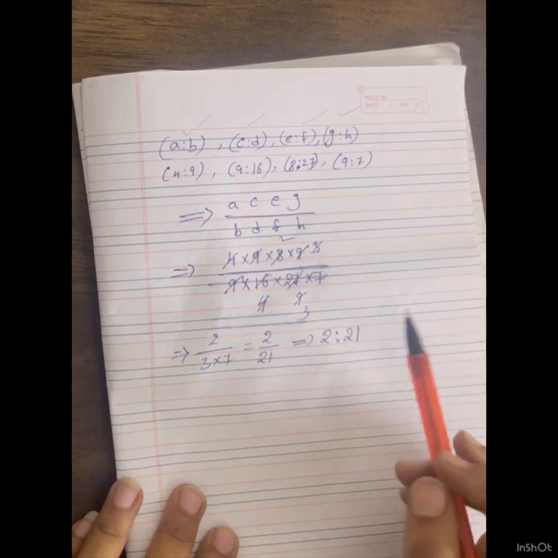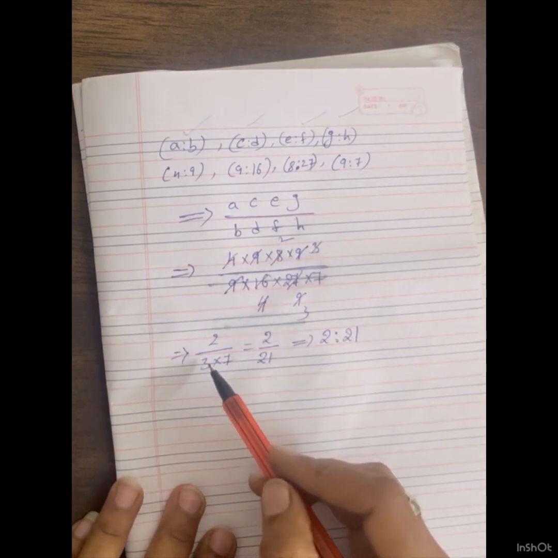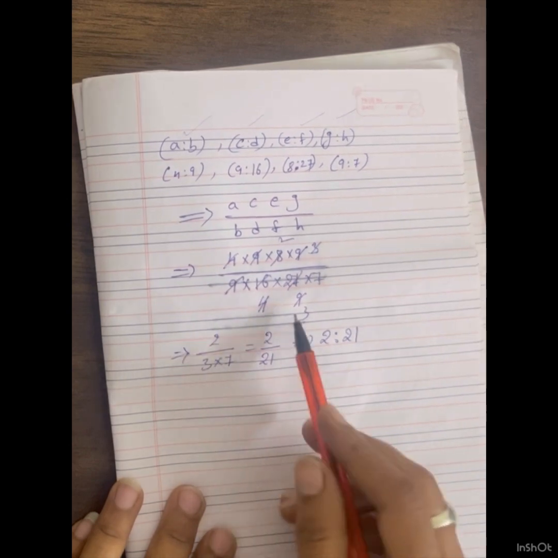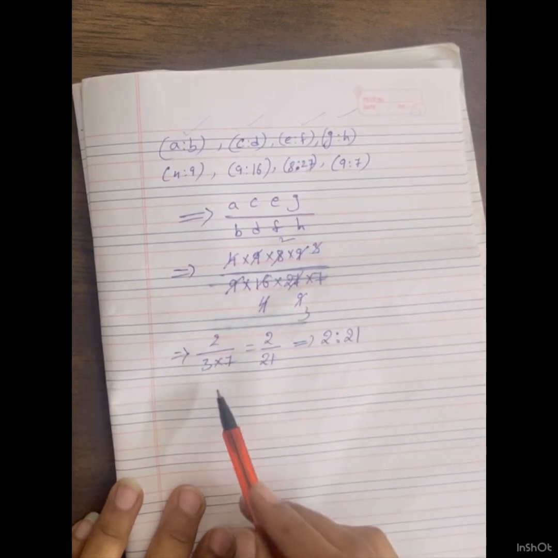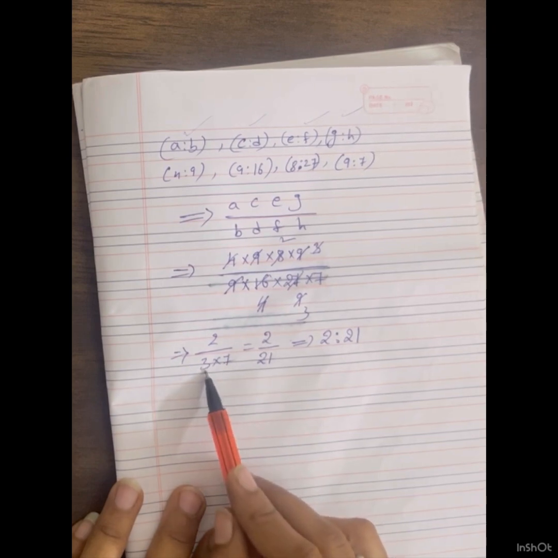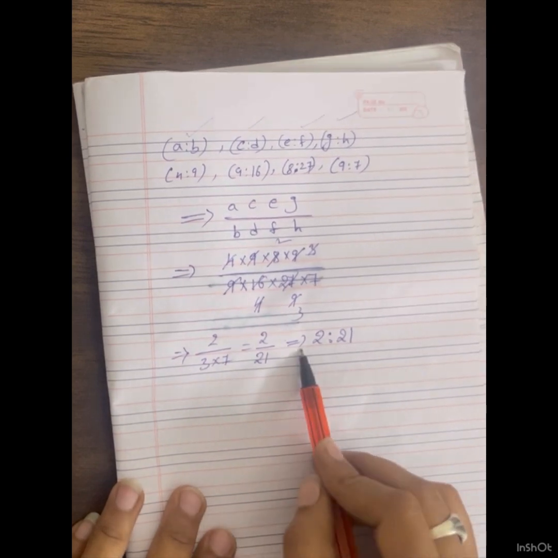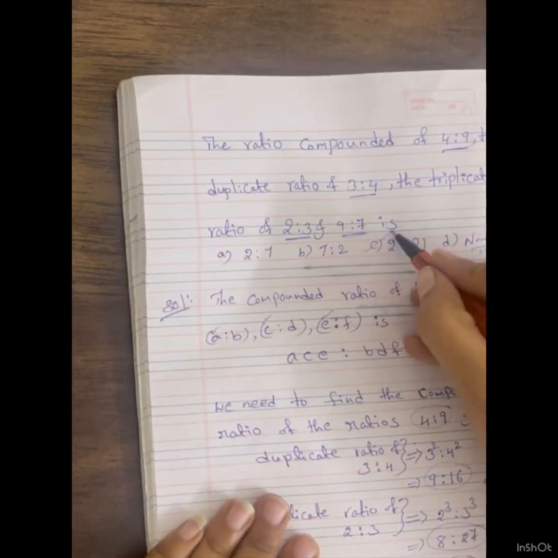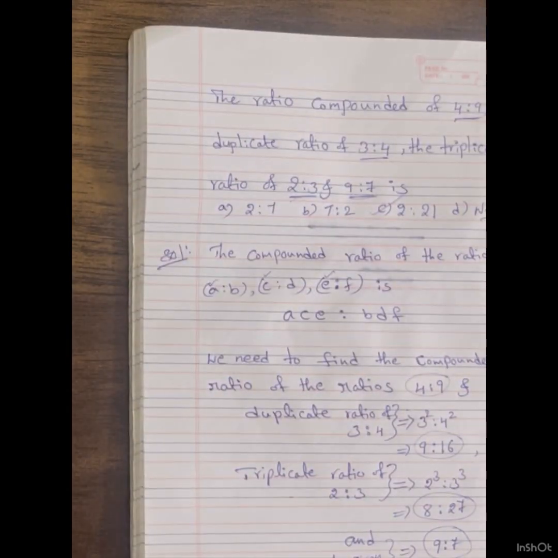So it is completed now, I think. In the numerator, how many terms are there? Only 2 is there. Coming to the denominator, 3 into 7 is there. That is nothing but 2 by 3 7s are 21. So it can be written as 2 is to 21. Means our answer is C. I hope you understood. Thank you.